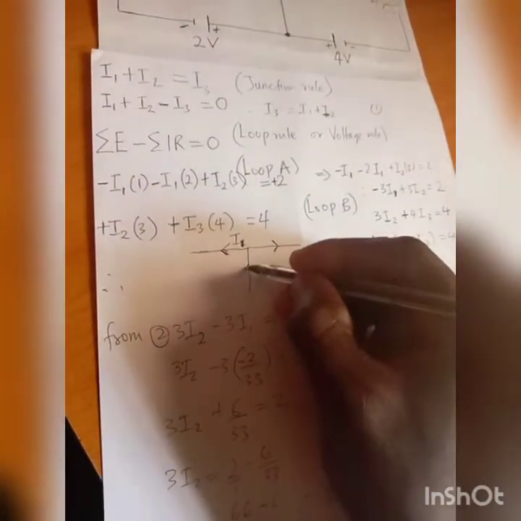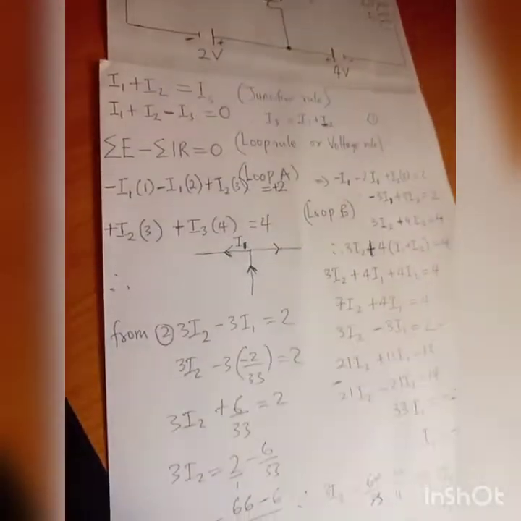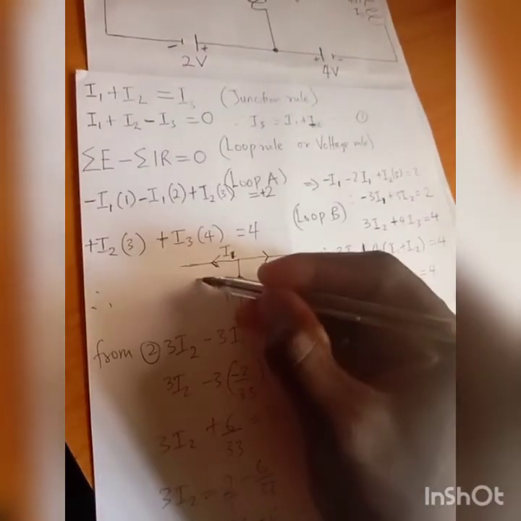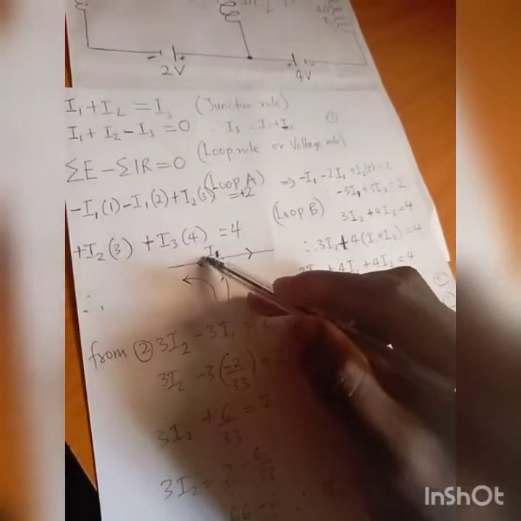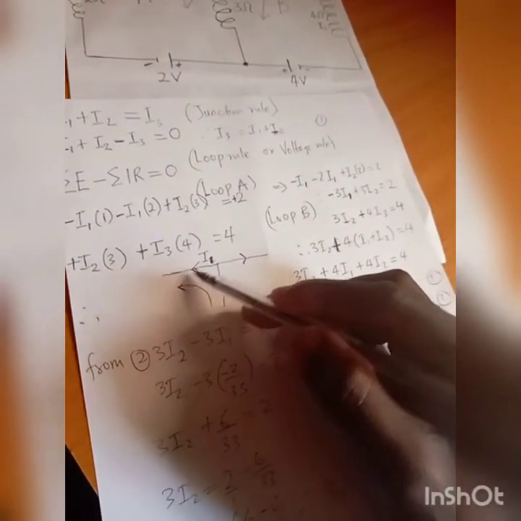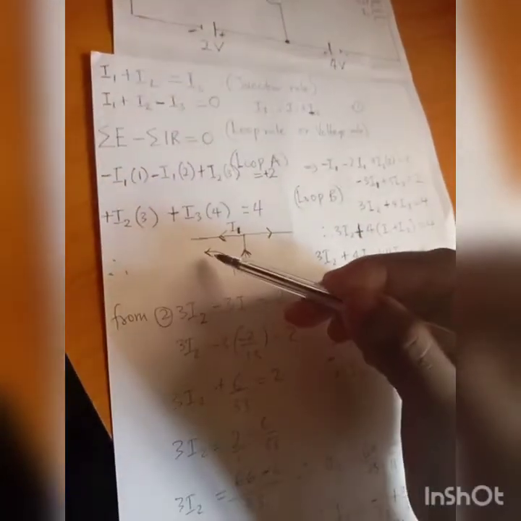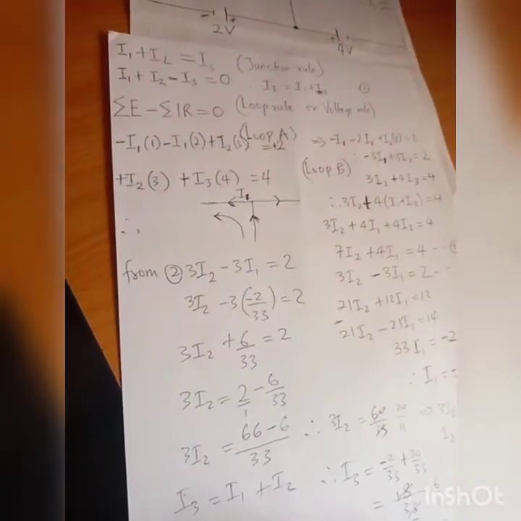Then this will also maintain its direction. Now, the loop will also change its direction so as to see that at the end, this and this will be giving you negative, because once the direction of the current is same with direction of the loop, it will give you a negative answer.